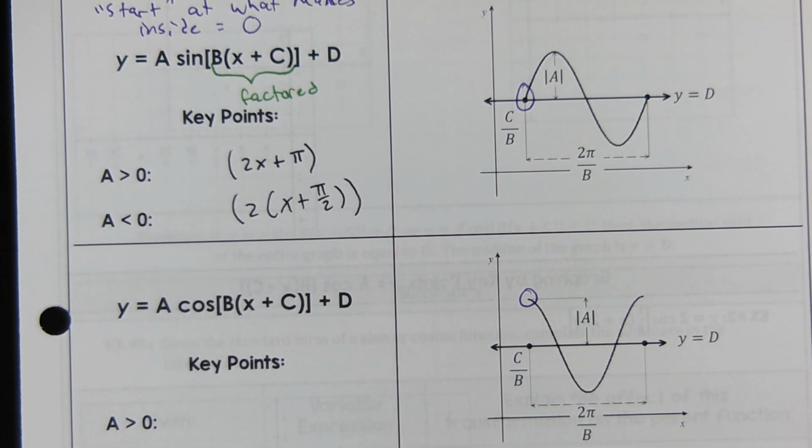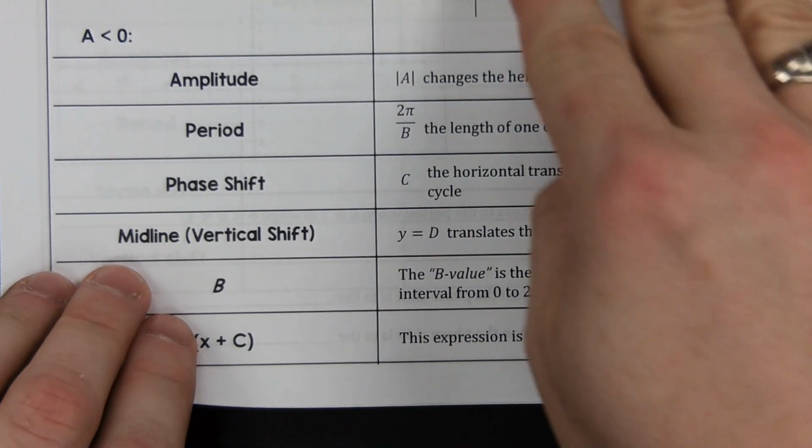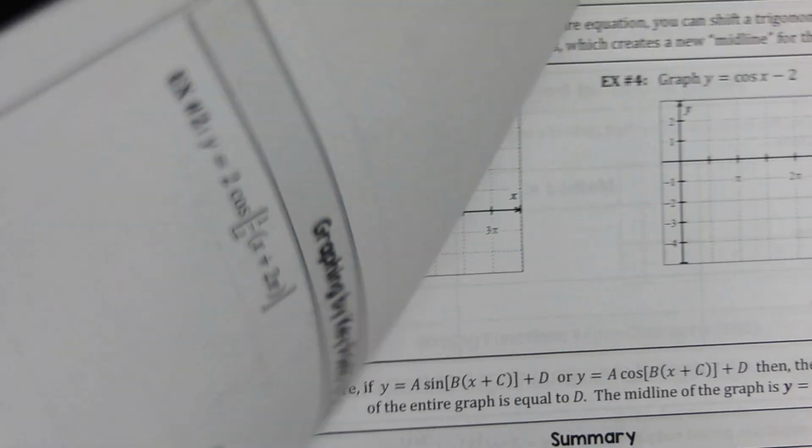Cool? So if the trig is presented to you and the argument is not factored, your job is to factor it. All right? We already know what all of these things do, so skipping over that and coming straight to graphing.